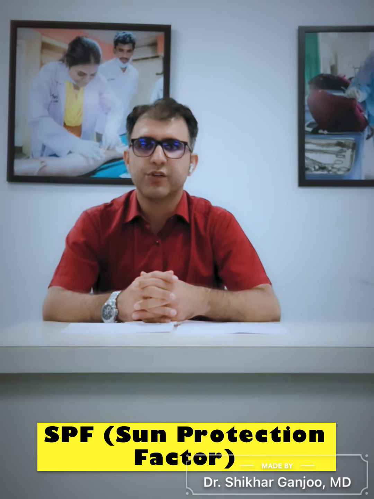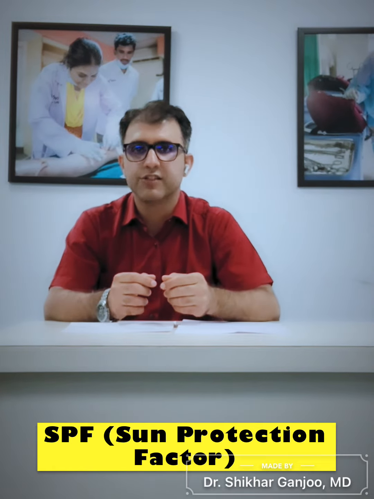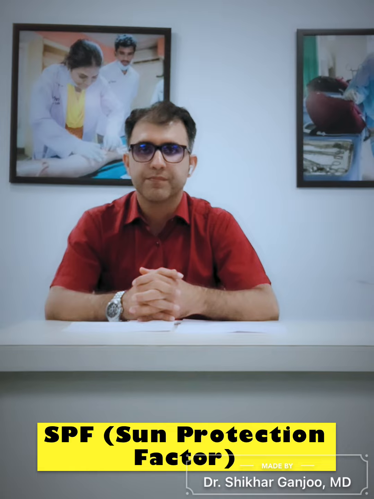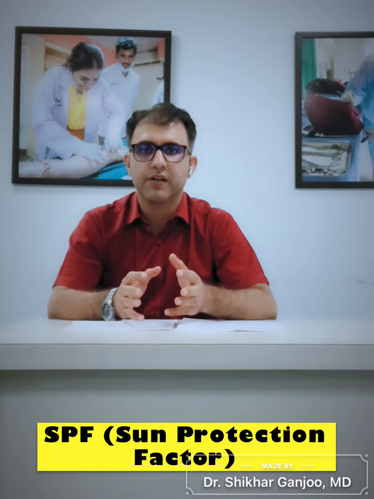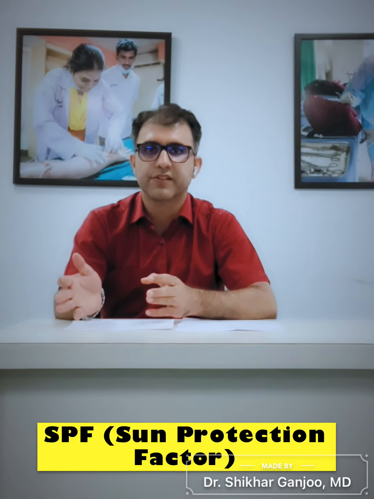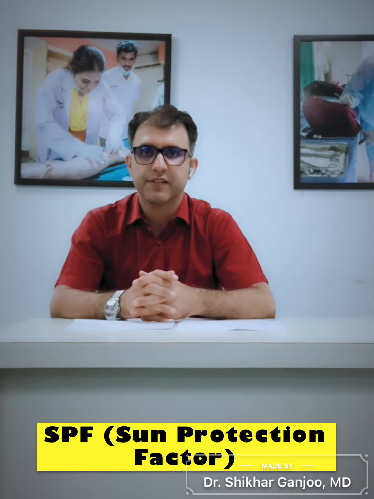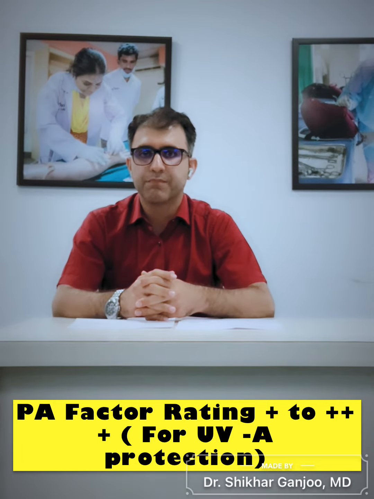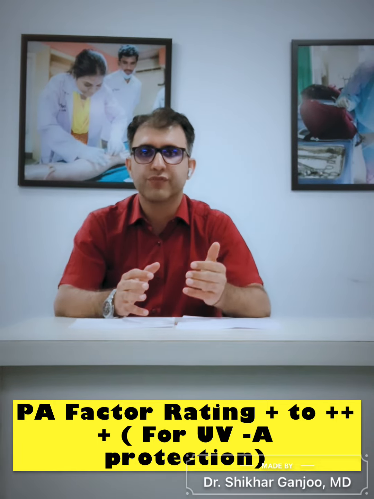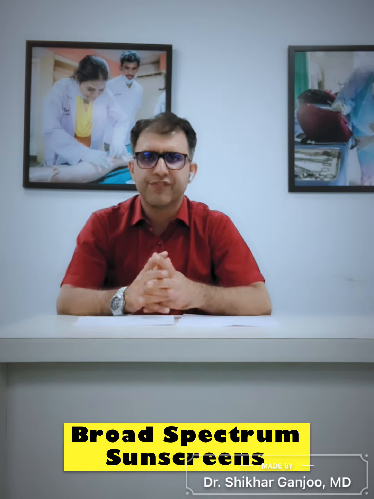The sun protection factor that you keep on reading about, keep on looking for in a sunscreen, is basically for the ultraviolet B protection. An SPF of 30 just means that it will take you about 30 times as long to burn your skin if you're using a sunscreen versus if you're not. The PA factor is the protection factor for the ultraviolet A. A PA factor of 1+ means it is mildly protective, and a PA factor of 3+ means it is super protective against UVA. The sunscreens that combine both UVA and UVB protection are known as broad spectrum sunscreens, and in fact that is what we look for in a sunscreen when buying it.